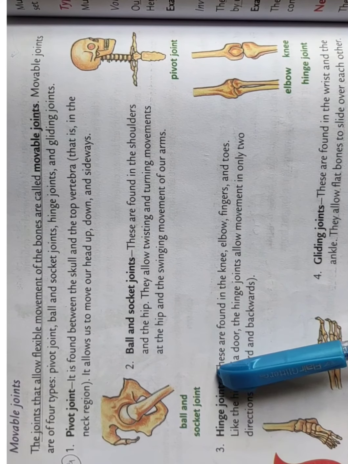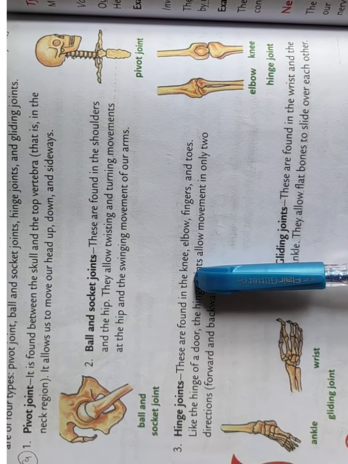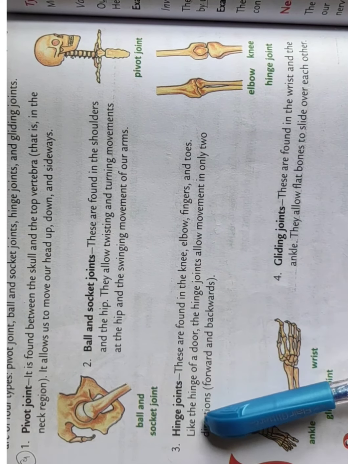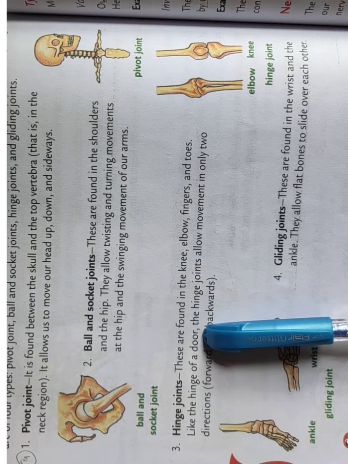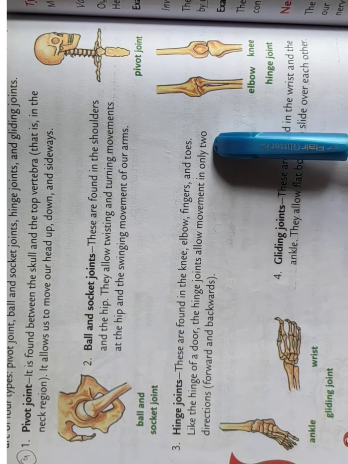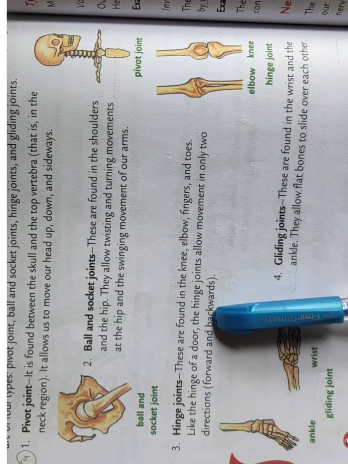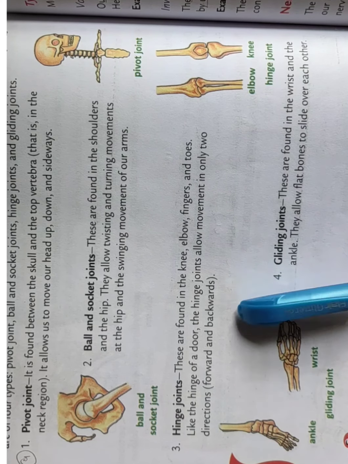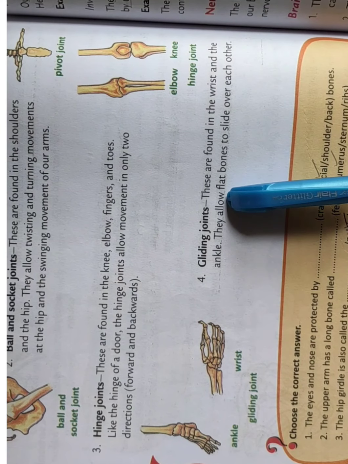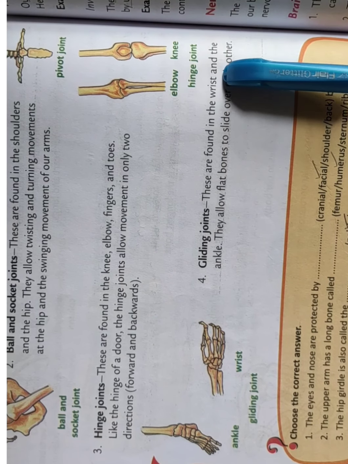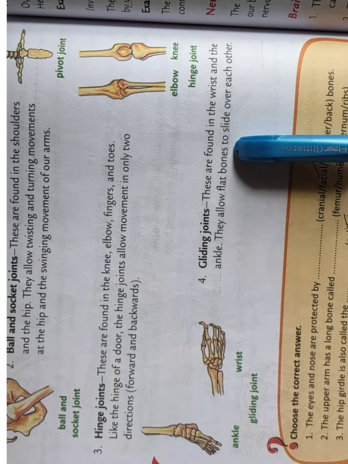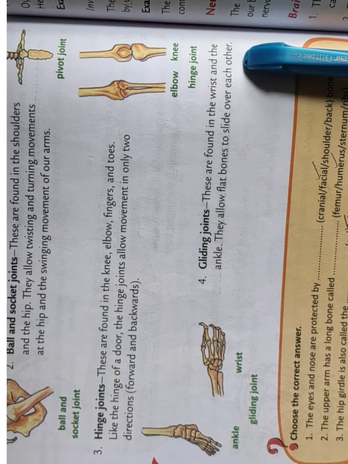Hinge joints. These are found in the knee, elbow, fingers, and toes. Like the hinge of a door, the hinge joints allow movement in only two directions, forward and backwards. Number 4. Gliding joints. These are found in the wrist and the ankle. They allow flat bones to slide over each other.